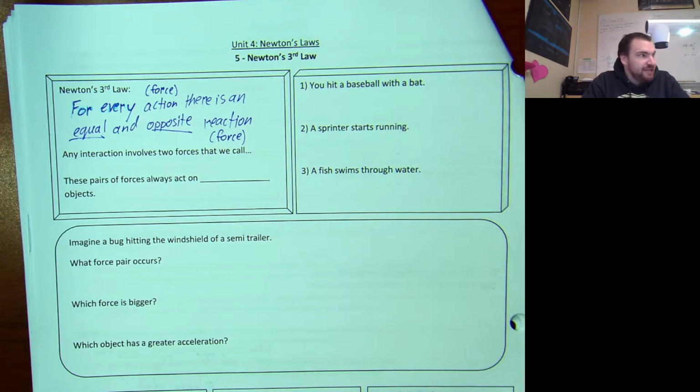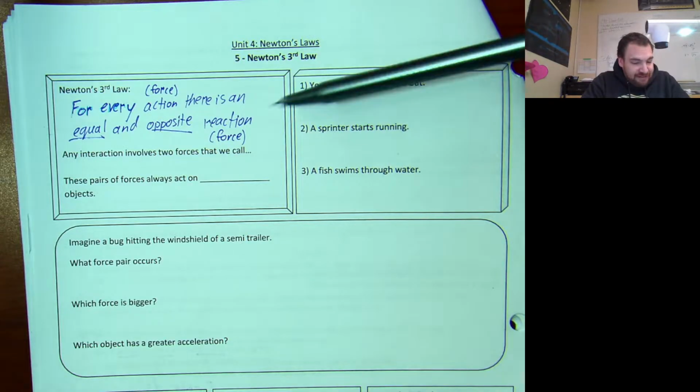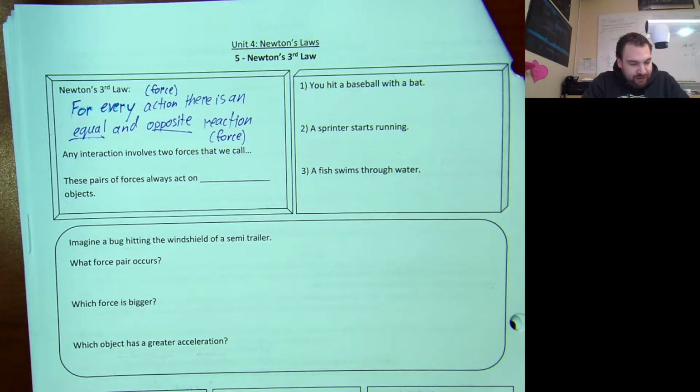Now, how these things show up practically is going to be functionally different. But we need to recognize that this is true. For every action, there is an equal and opposite reaction.